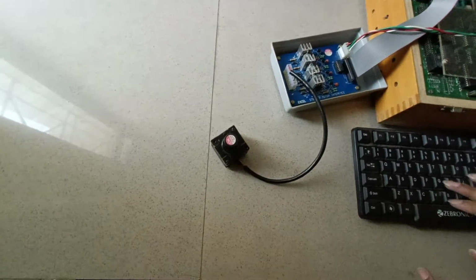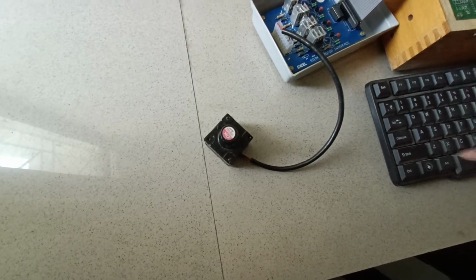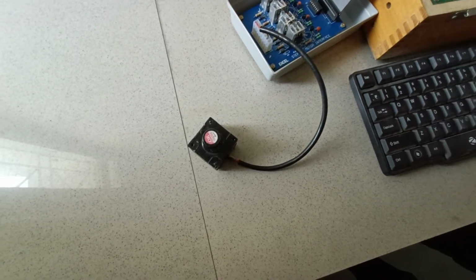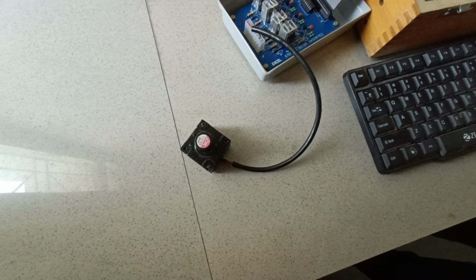And now if I execute the code, we'll see that the orientation of the stepper motor, basically the clockwise or the anti-clockwise orientation, will be changed. So as we can see, the stepper motor starts rotating in a clockwise sense.